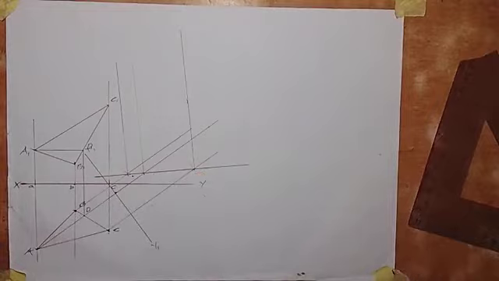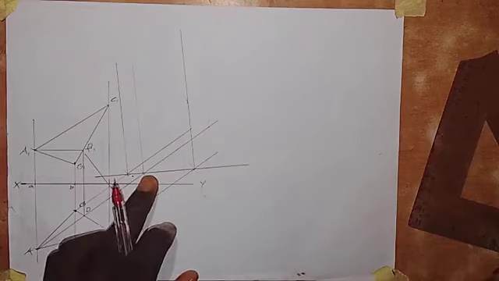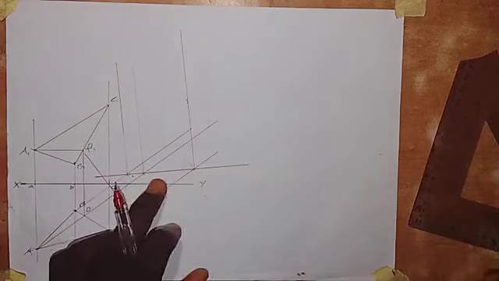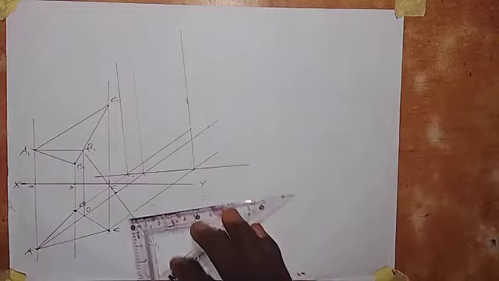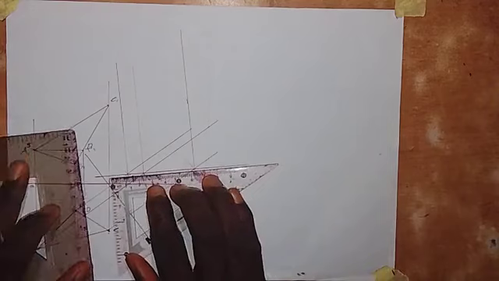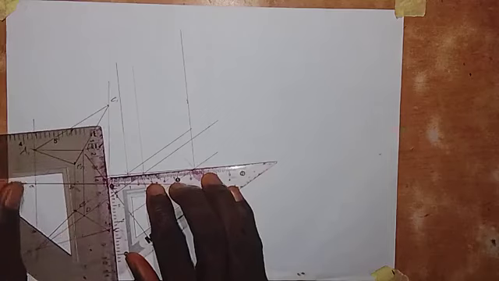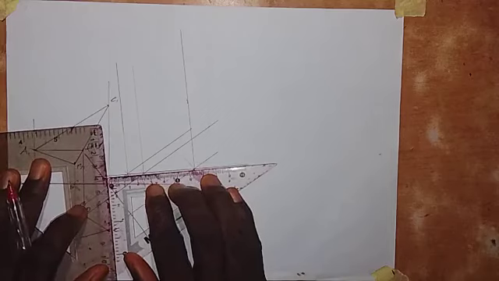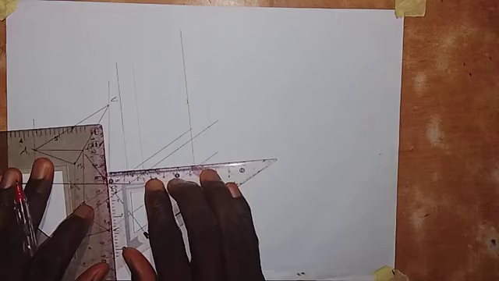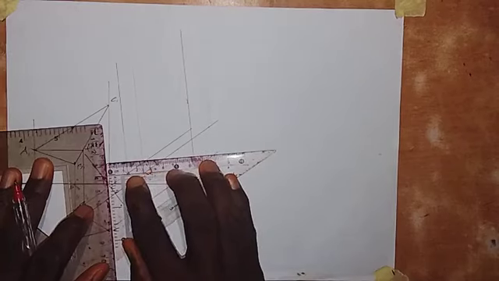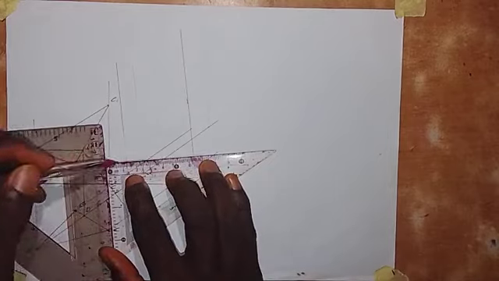Next thing that we are going to do is draw a line around here that will be parallel to this line at any distance. What I mean is this: set the set square along this line and support it with the ruler on this side. Then shift the set square, just take it up a little bit. This is okay for me, at any distance as I said. So draw this line like this.